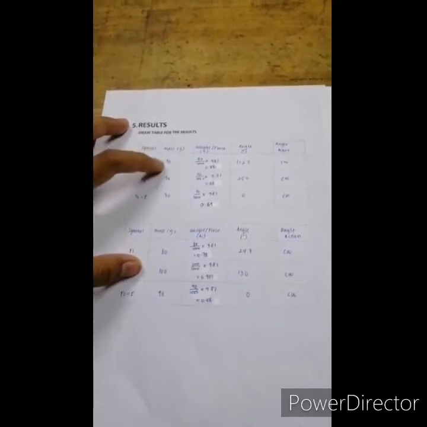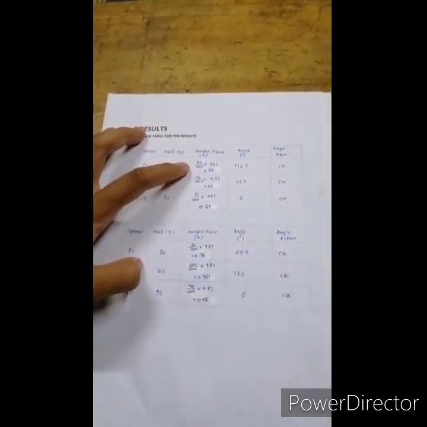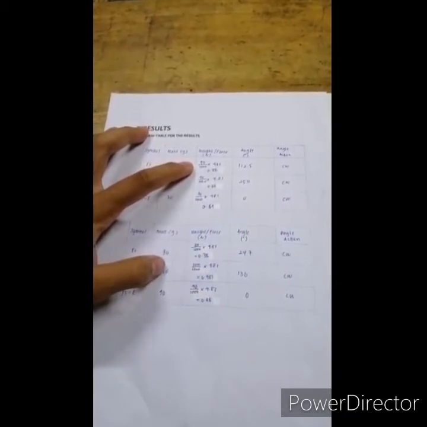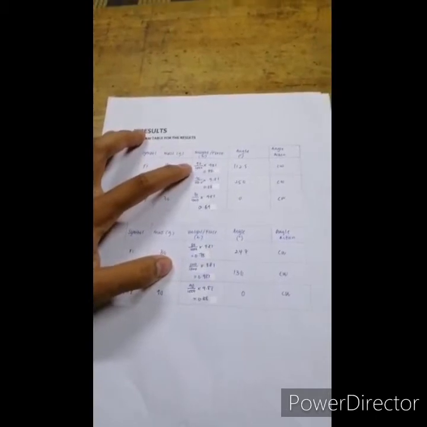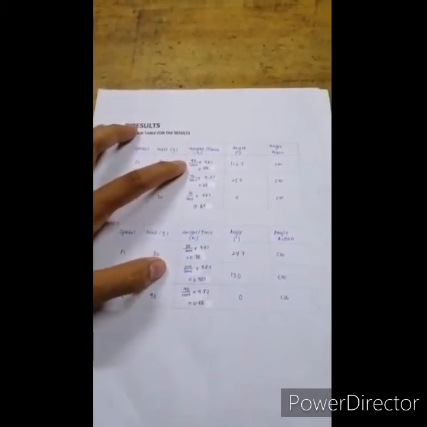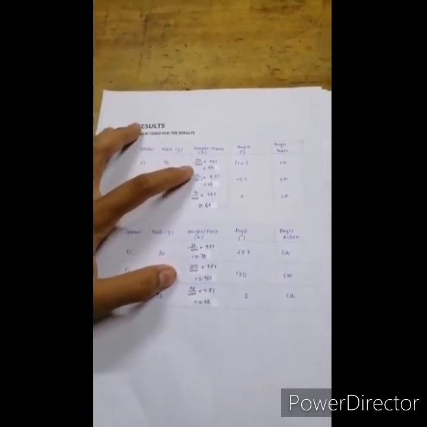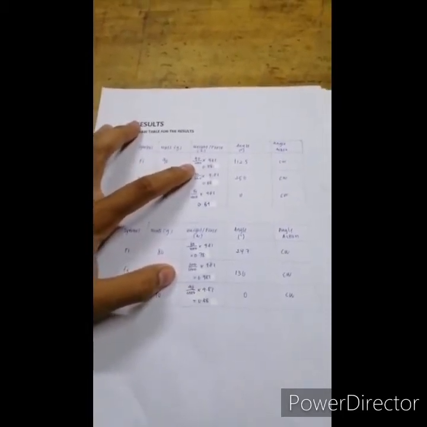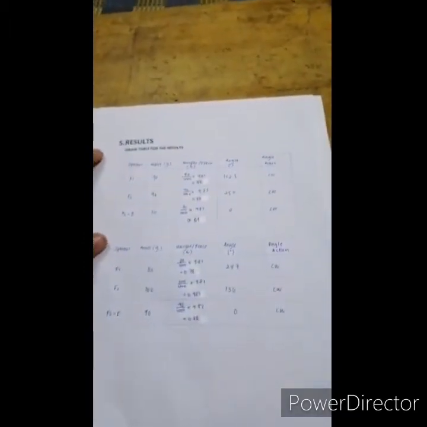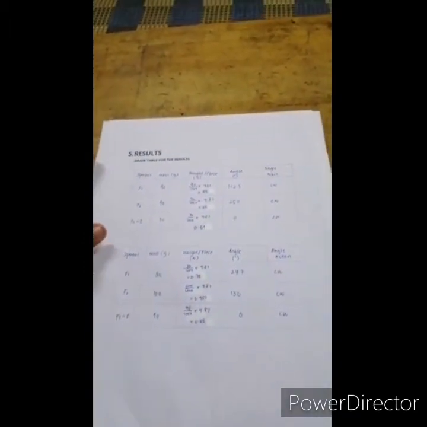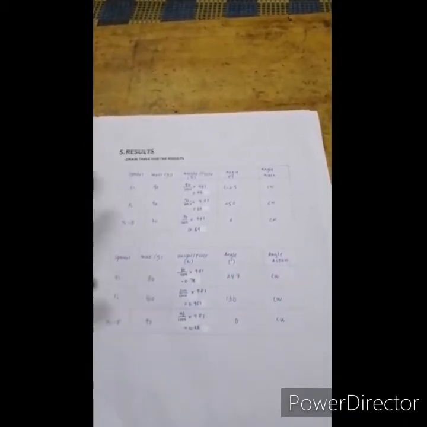F1: mass 19 over 1000 multiplied by 9.81 is 0.88 N, angle 112.5, reaction CW.